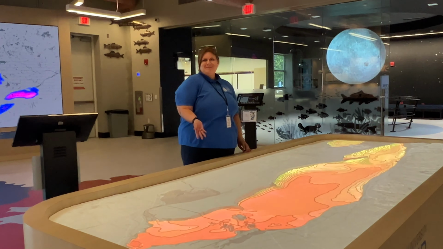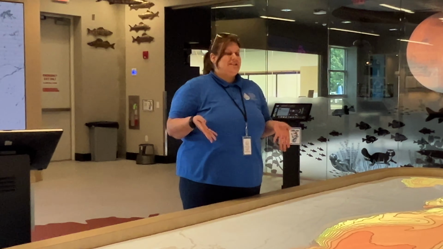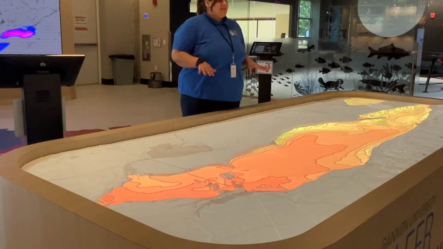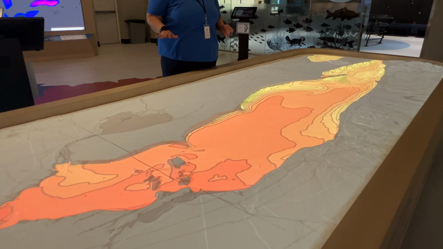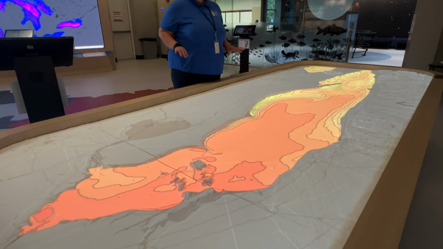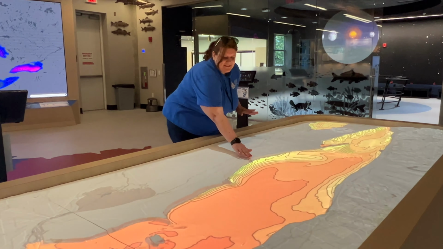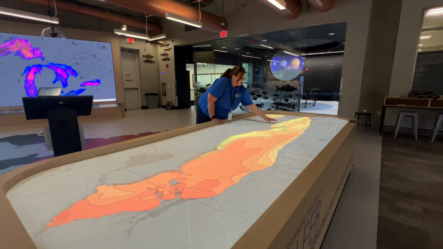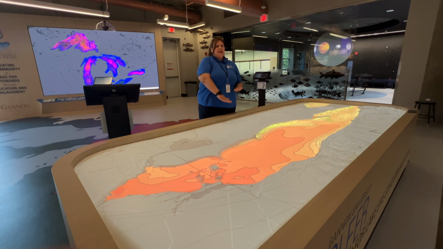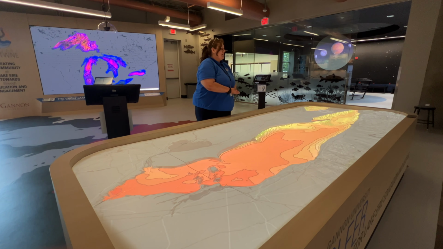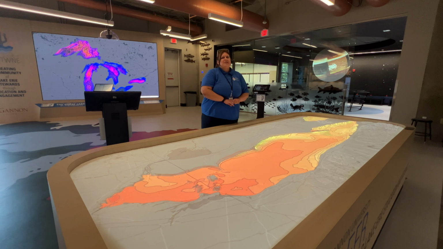So this is our light up table of Lake Erie. It's a model that tells you the depth of it. So you can go ahead and see the difference between the western side of the lake and the eastern side. The western side is much more shallow than the eastern side. And the color indicates temperature. So where it's more shallow, it's going to be warmer water. But where it's deeper, where the color is a little bit different, it's going to be cooler water.